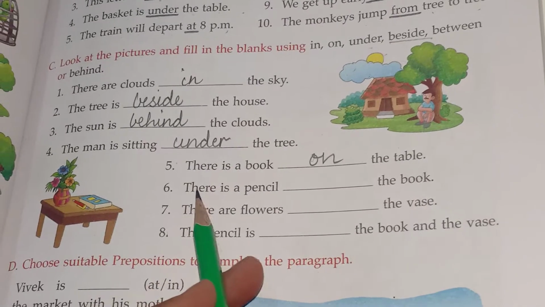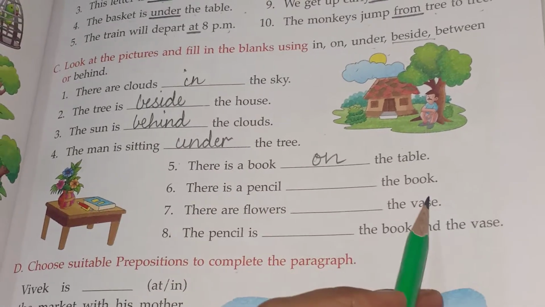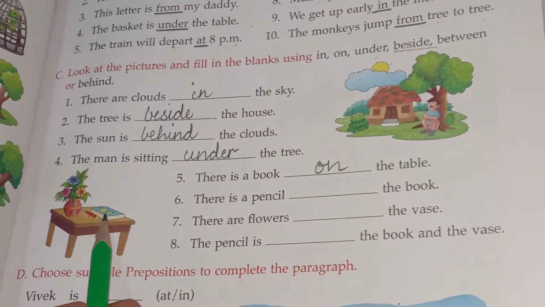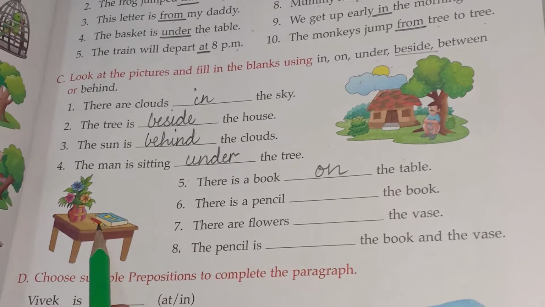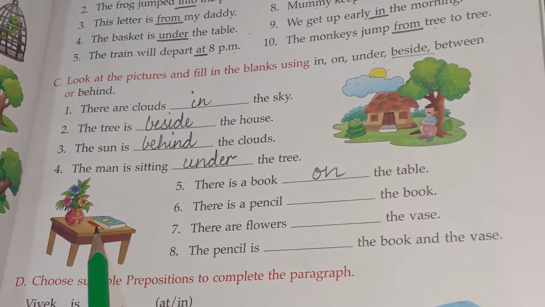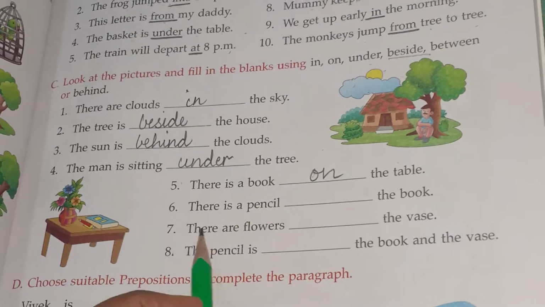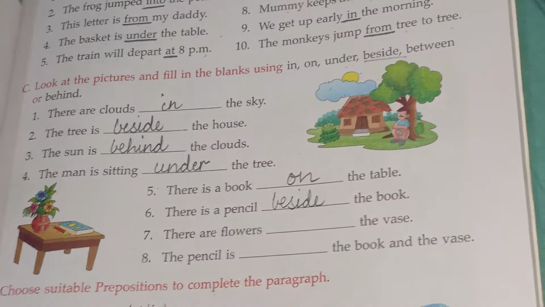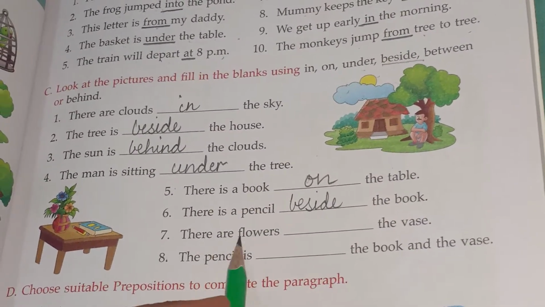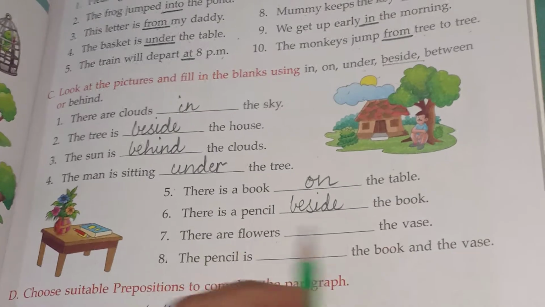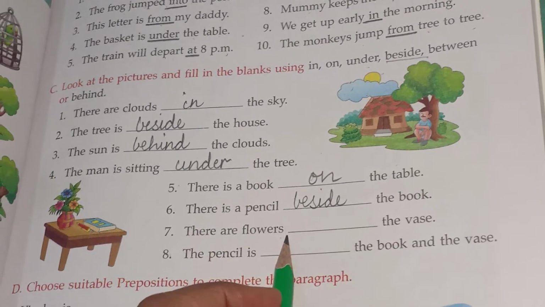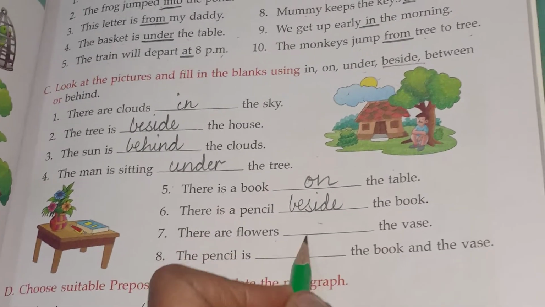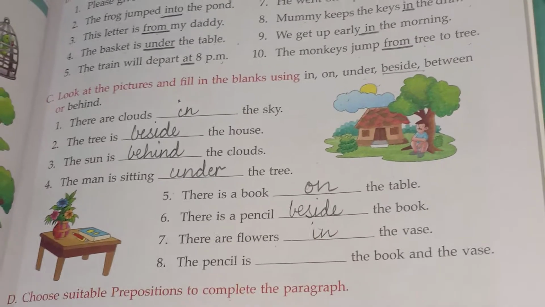Then the sixth sentence, there is a pencil dash the book. Where is the pencil? Next to the book. So there is a pencil beside the book. Okay, B-E-S-I-D-E, beside the book. Now next sentence, there are flowers dash the vase. There are flowers in the vase. I-N, in. We will use I-N, in.